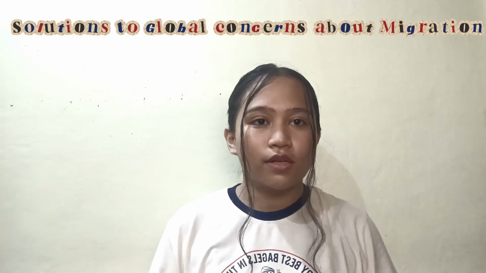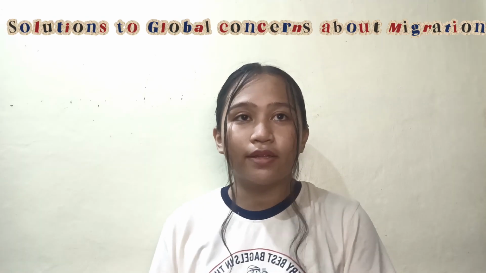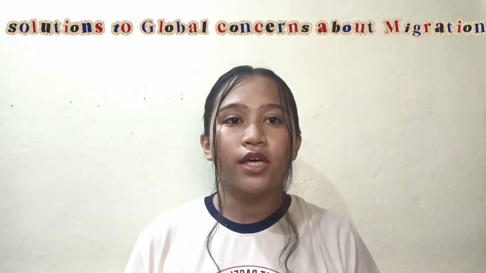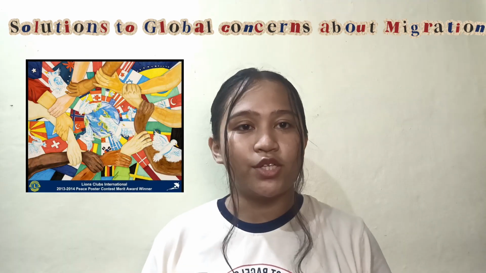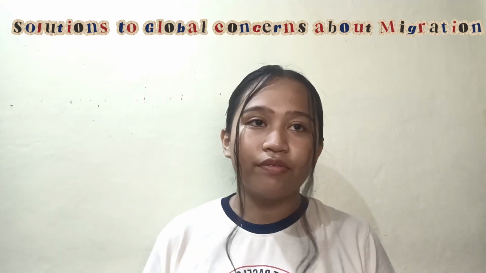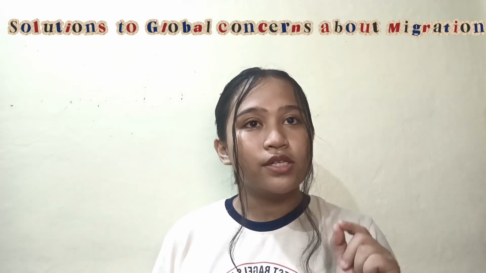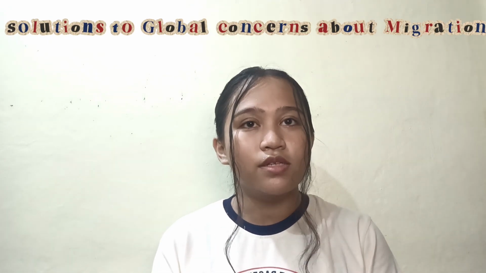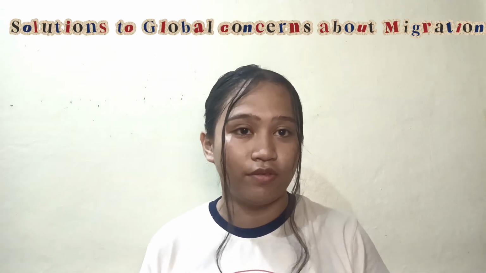Solutions to global concerns about migration. Using strategic and intuitive methods, the most effective solution to all migration concerns is to establish strong international cooperation that protects human rights, promotes cultural understanding, reduces poverty, and prevents conflict. Strategically, establishing strong international cooperation creates agreements and partnerships among nations to manage migration effectively.